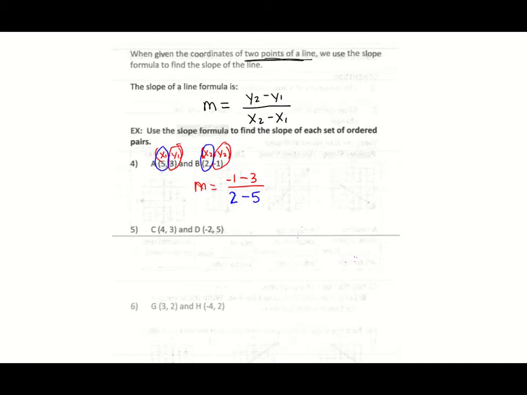Then all I need to do is plug that in my calculator, or I can do it in my head. -1 minus 3 gives me -4. And 2 minus 5 gives me -3. When I reduce that, a negative divided by a negative gives me a positive, so my slope is 4/3.